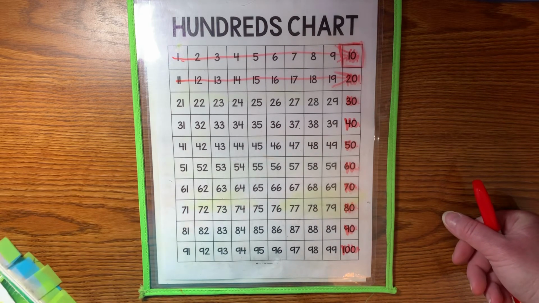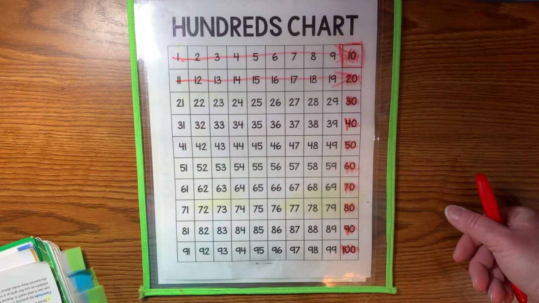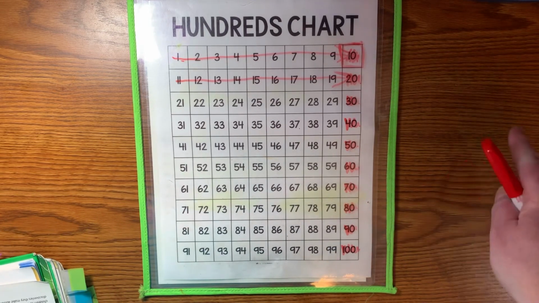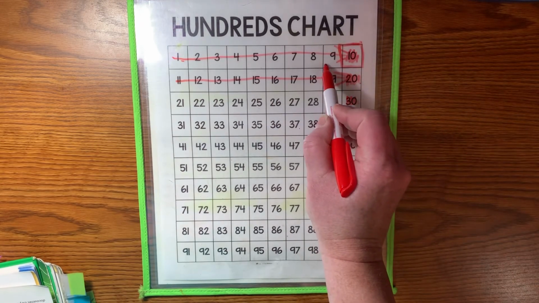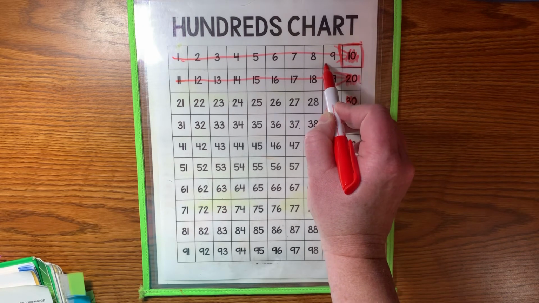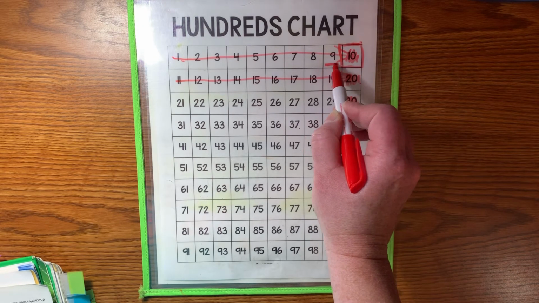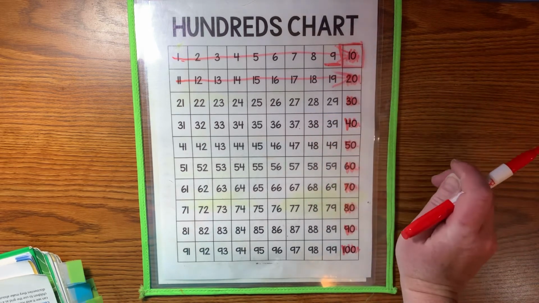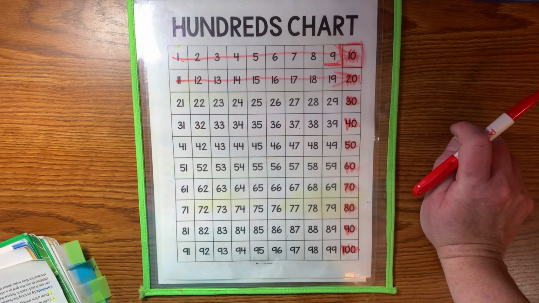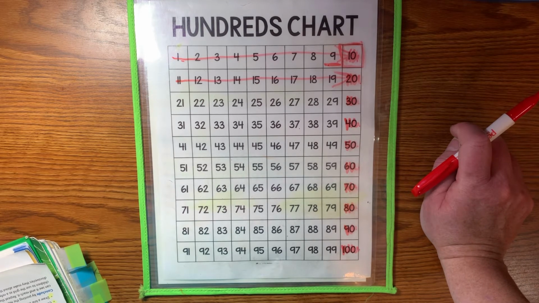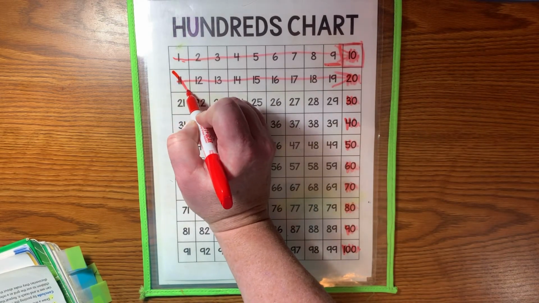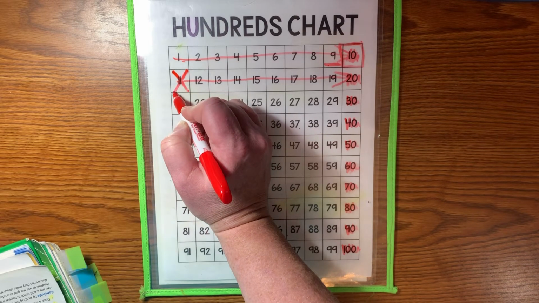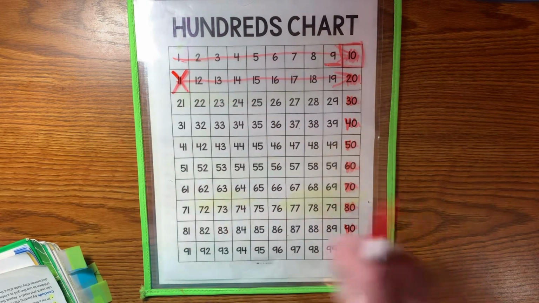Now listen to this. I want you to put a line under the number that comes before 10. Put a line under the number that comes before 10. And you're going to put an X on the number that comes after 10. Did you know that before I did it?